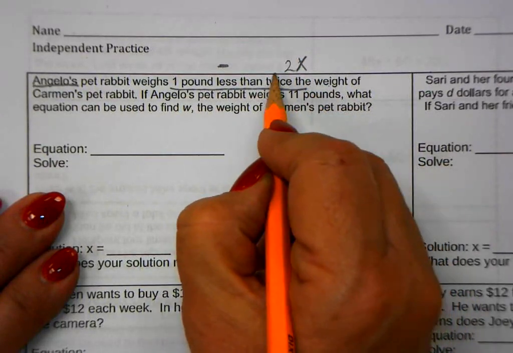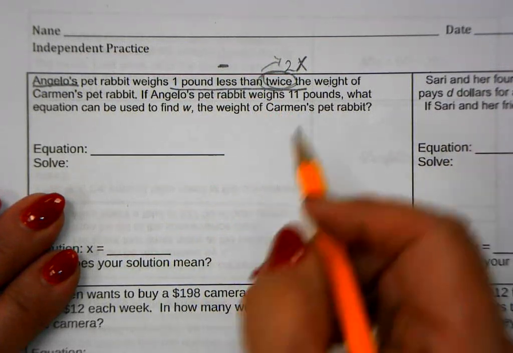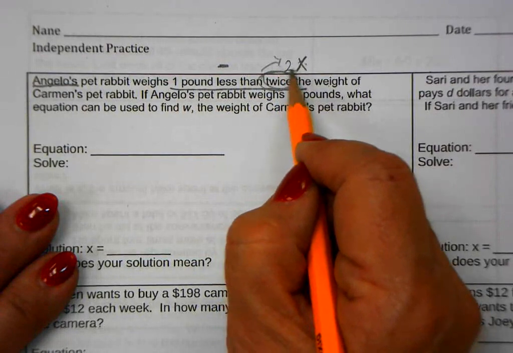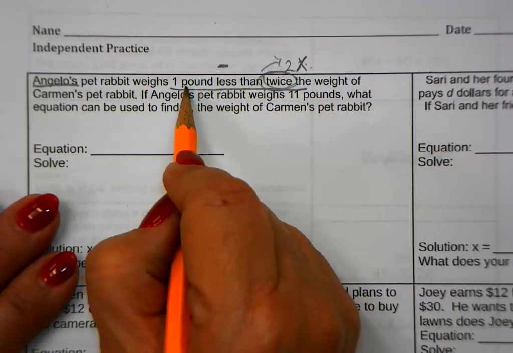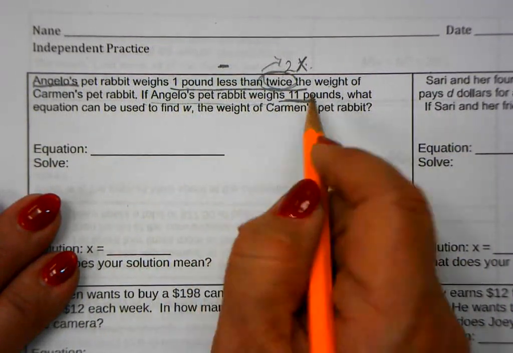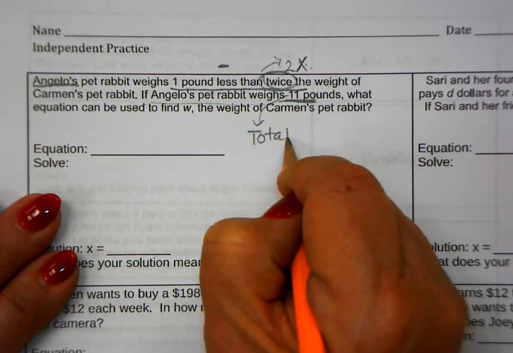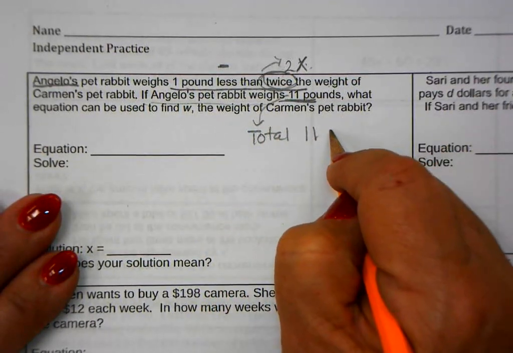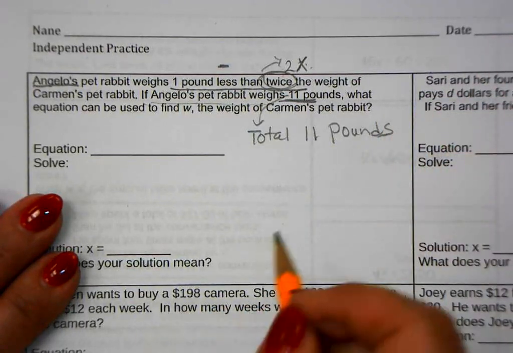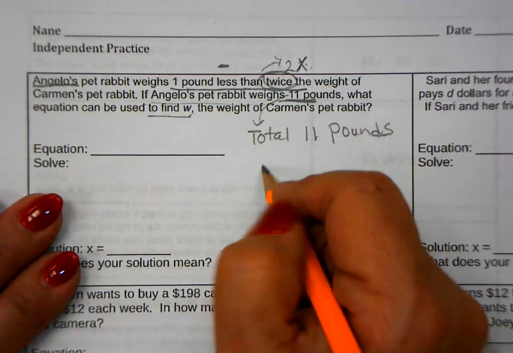So this could be really tricky, so I want you to really focus on when you have that twice or 3 times, 4 times, that we're talking about 2x or 2 times. And then minus 1 pound. So if Angela's pet rabbit weighs 11 pounds, this is going to be the total. I'm going to write out, I was going to abbreviate, but then there's too many L's and 1's together. So what equation can be used to find W, the weight of Carmen's rabbit?